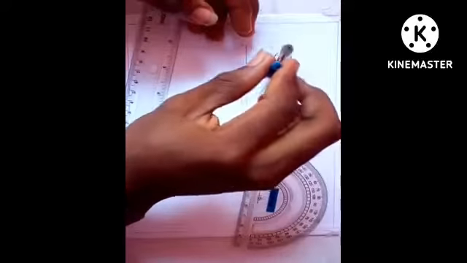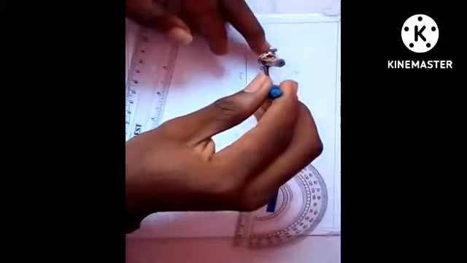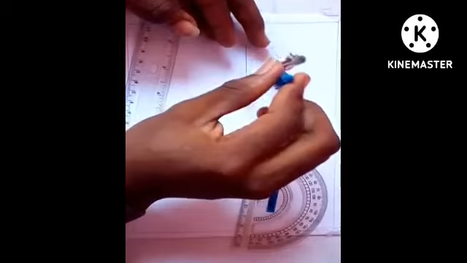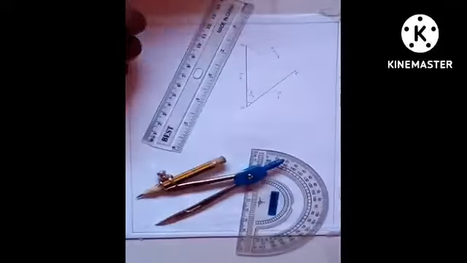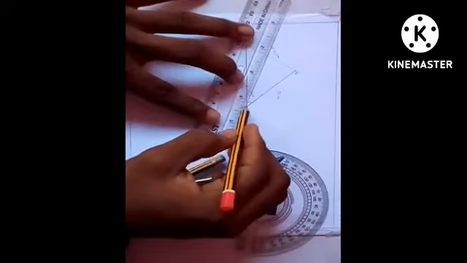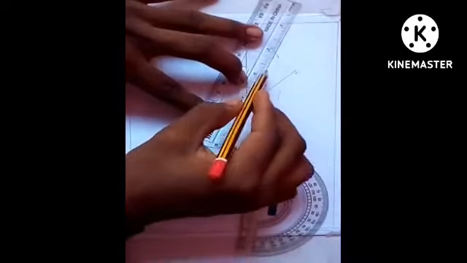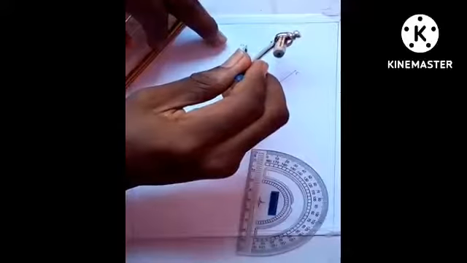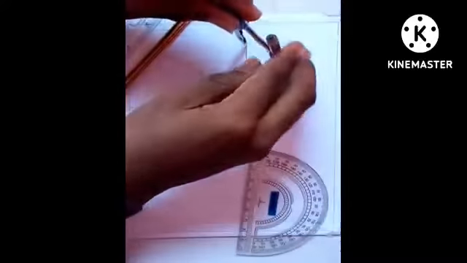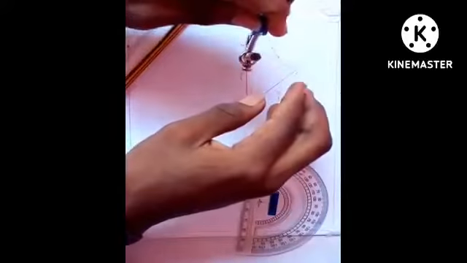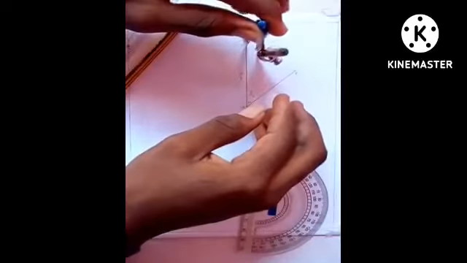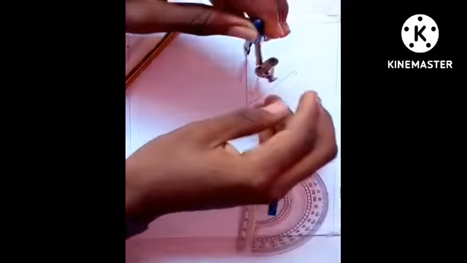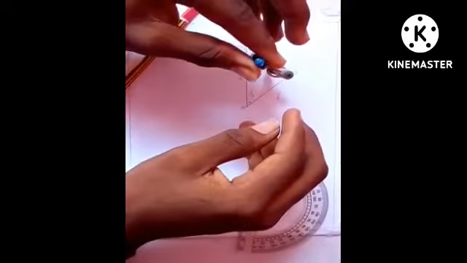So let's bisect these angles. Using the method that I talked about in the previous videos, this will be the point of intersection. I'll join the vertex of the angle to the point of intersection with a faint line. That's for the first angle. Then for the second, I would bisect the angle like this: draw an arc, cut, and then cut.